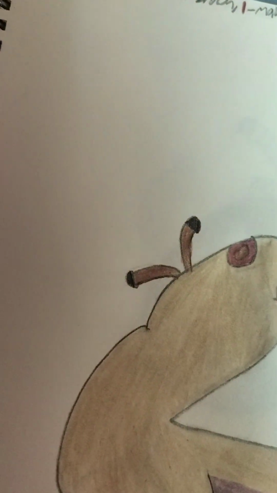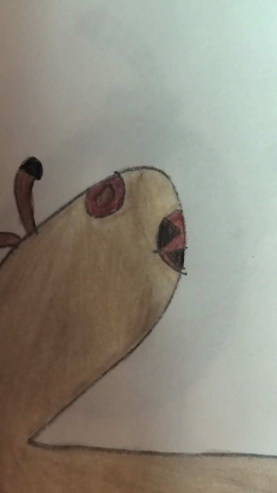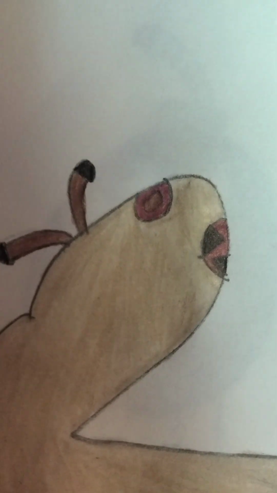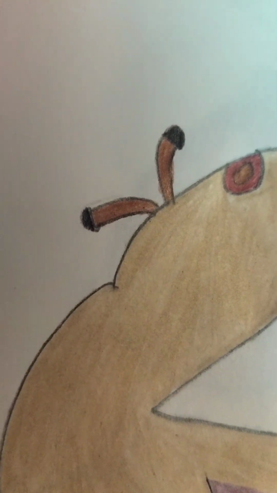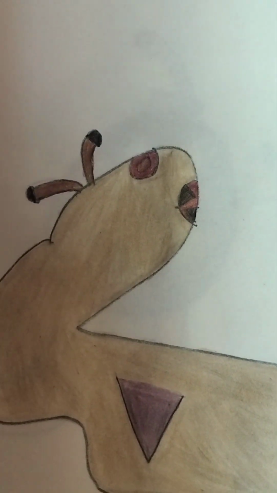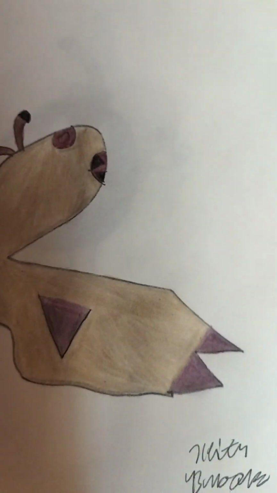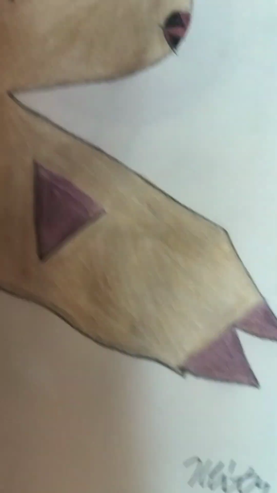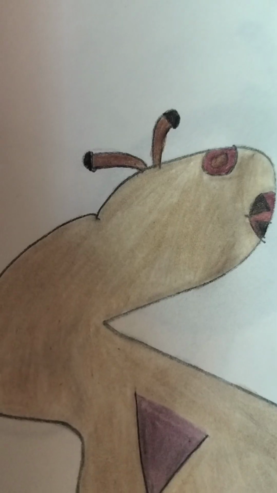As for the colors, we got dark brown, which was used for the tops of his antenna and his teeth. Then some light brown for his eye. Sorry, zoned out for a sec. Anyway, we used mahogany for the inside of his mouth and the outer part of his eye. Some mauve for his fin and legs, then sand for the body. And I meant to say light brown for the antenna, too. Sorry.